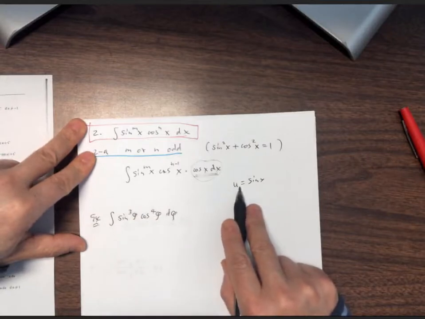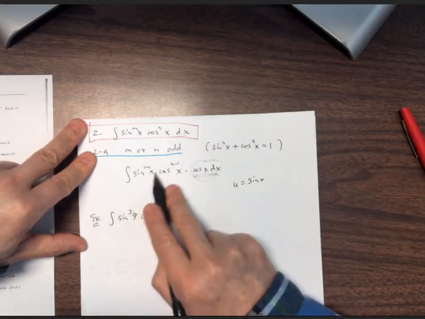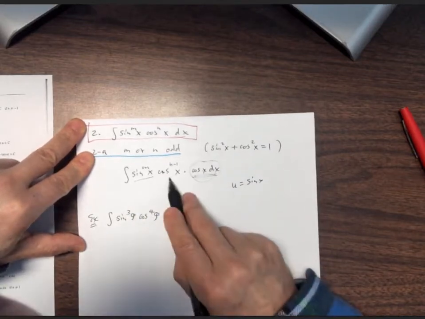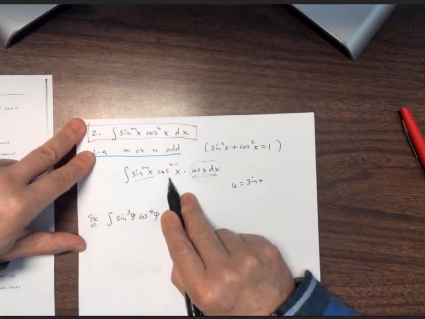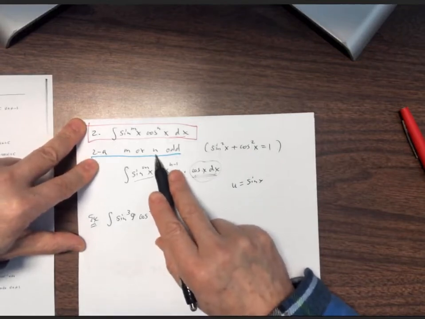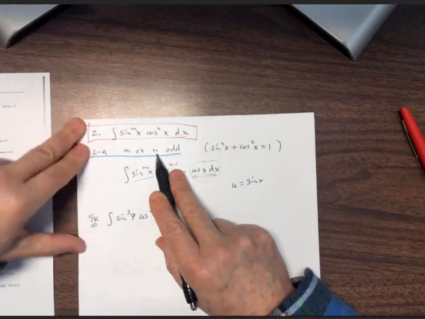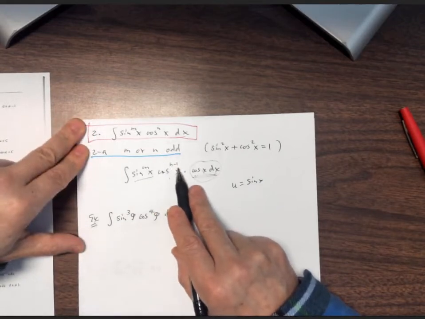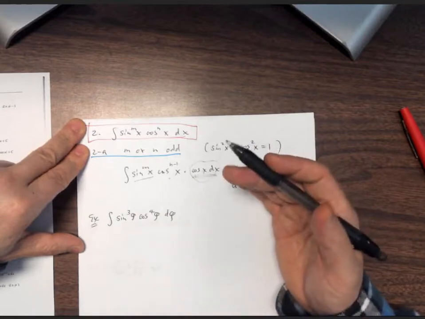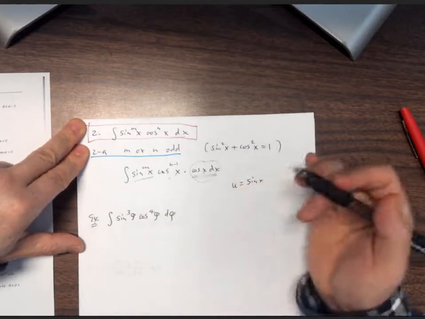If we're going to plug in u for sine, this will become power of u. So that can be taken care of. And what about this guy? This power? Well, this power now is perfect because we assumed n is odd. Therefore n minus 1 is even. N minus 1 is even, so we're talking about second power, fourth power, sixth power, and so on, right?